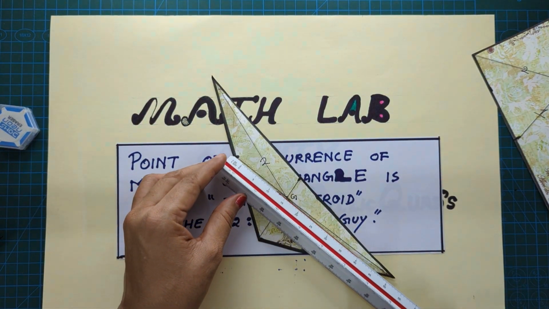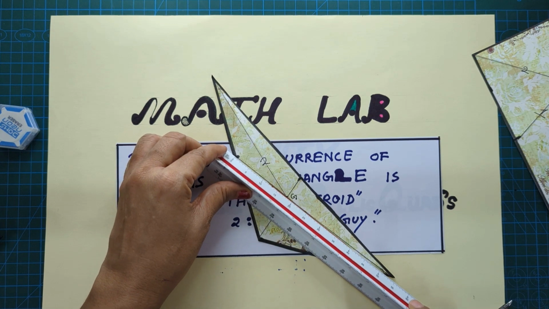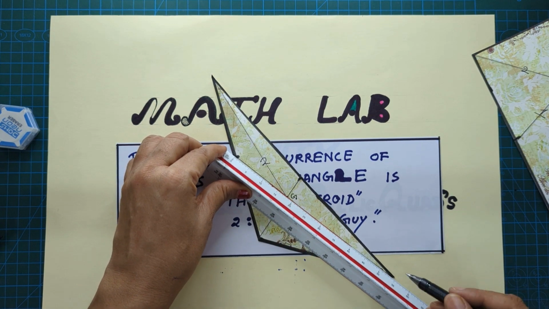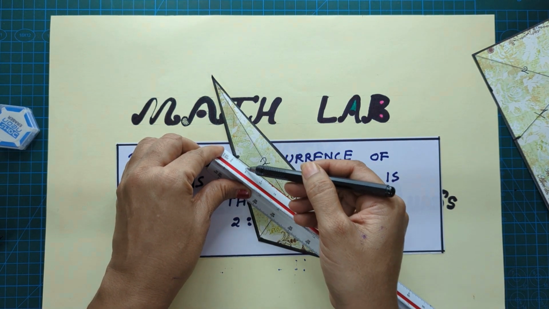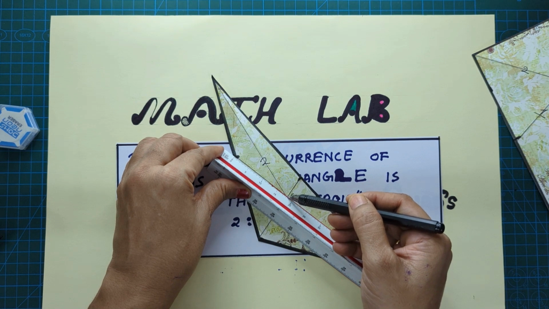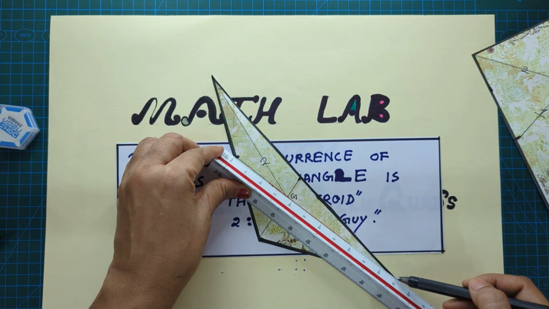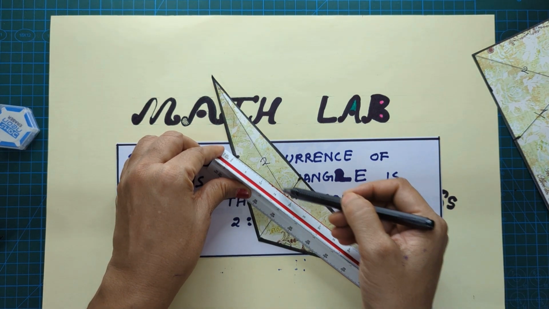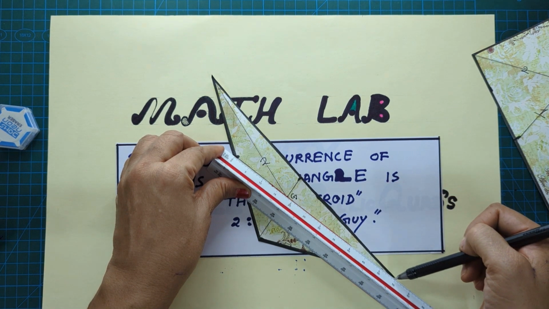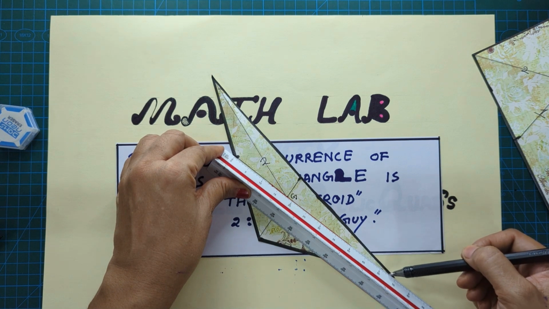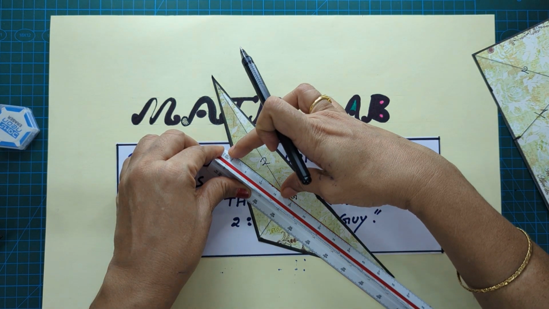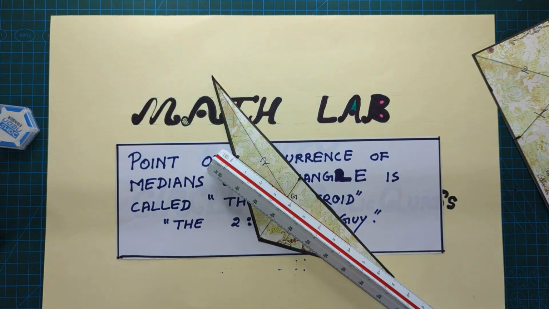Let's see. I kept the 0 at this point and the vertex is coming around 55. Where is the centroid? We are measuring from this side. So this is somewhere close to 20, and this is somewhere close to 55. So approximately 35 and close to 20, which is also approximately a 2:1 ratio.